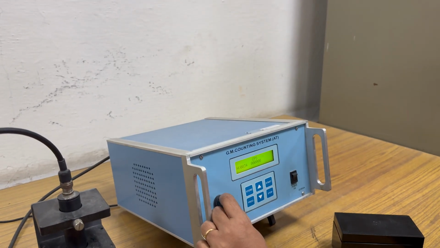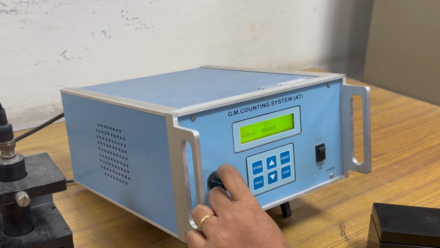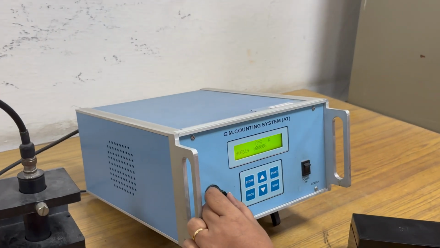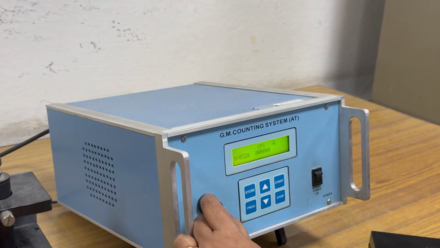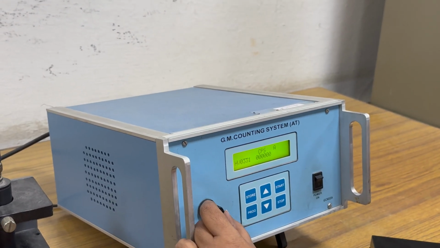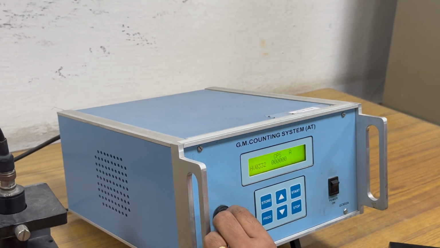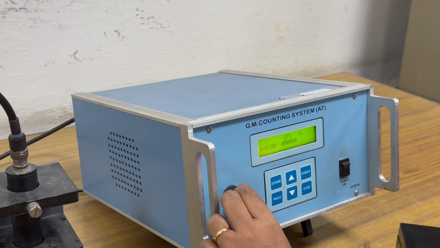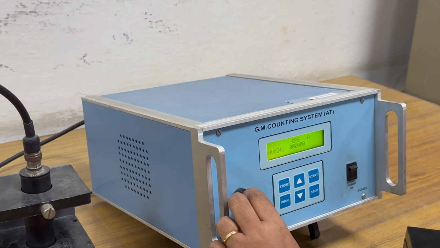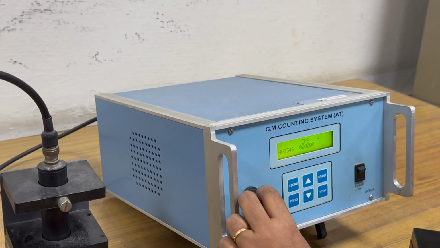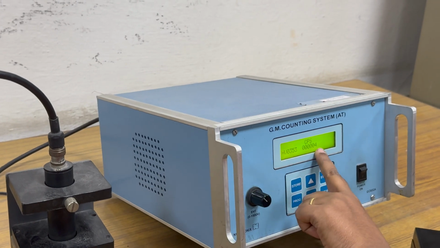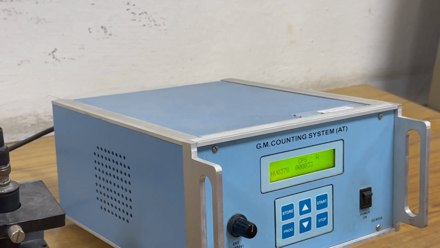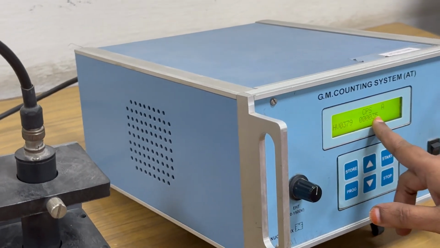slowly increase the voltage. Nearly about 300 it will come, mostly from 300 onwards, slowly increase. It will show the CPS value. See, 4. Okay, randomly it will increase. So whenever it starts, take that starting voltage and note down the CPS.